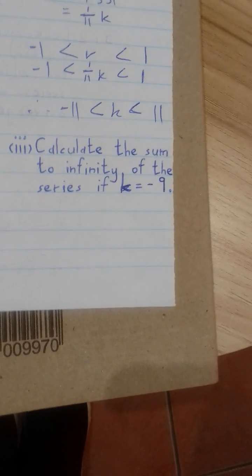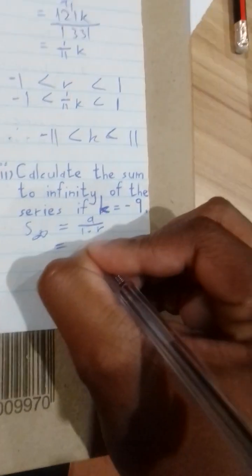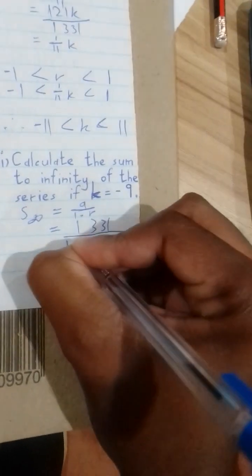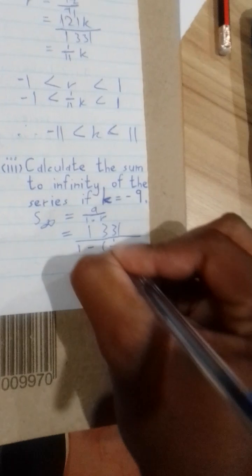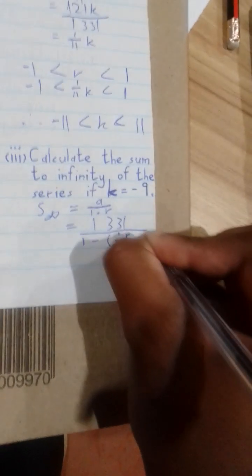Roman numeral number 3 states, calculate the sum to infinity of the series if k is equal to -9. Okay, so S infinity is a over 1 minus r. A is 1331. 1 minus r, where r is 1 over 11k, so 1 over 11 times -9.